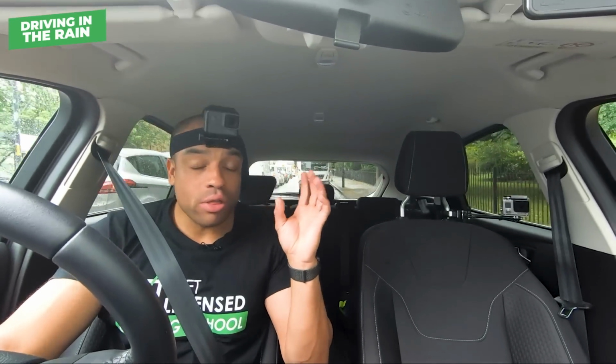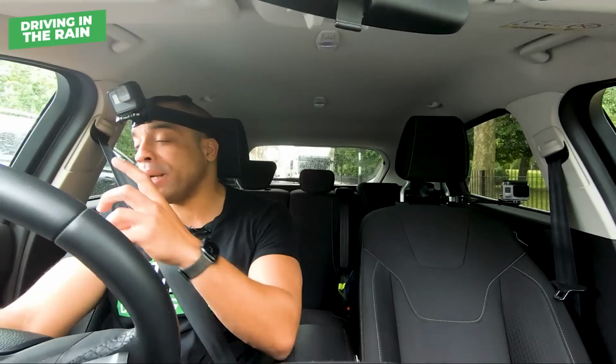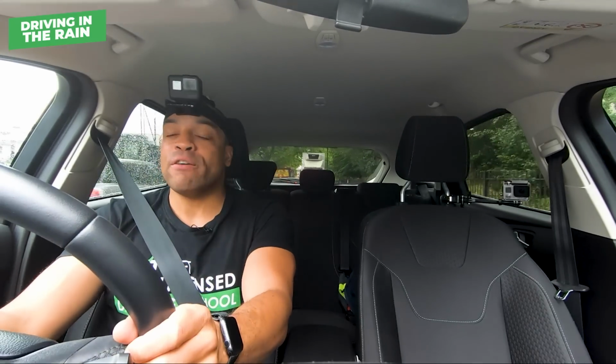But if you focus on the mirrors a little bit more than normal, you'll be able to see what's happening around you, no problem at all. So at the speed that you're going to be driving on normal lessons, the rain is not going to affect you at all. Steering should feel exactly the same. The road should feel no slipperier than usual.